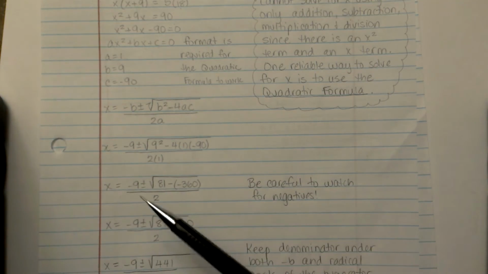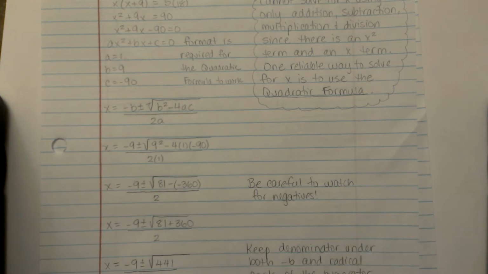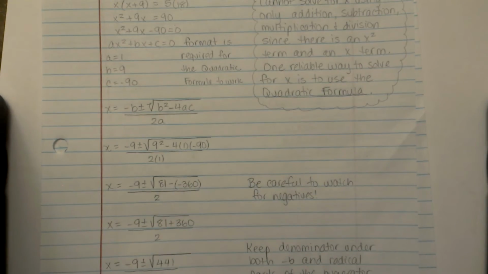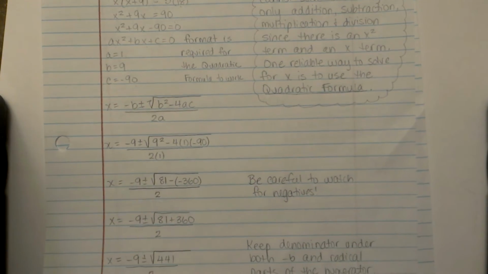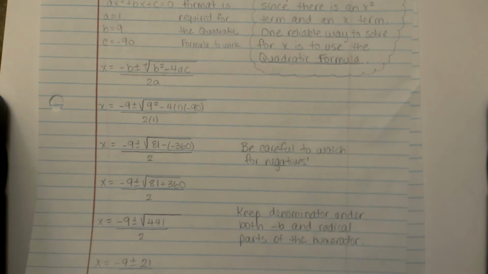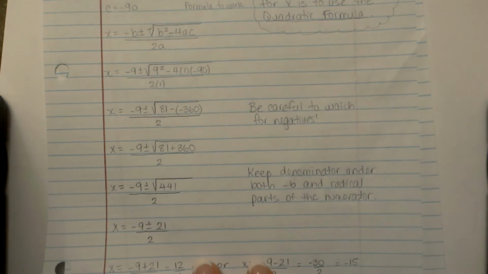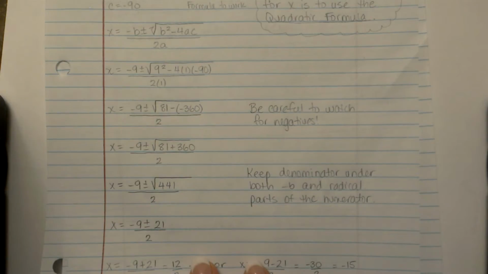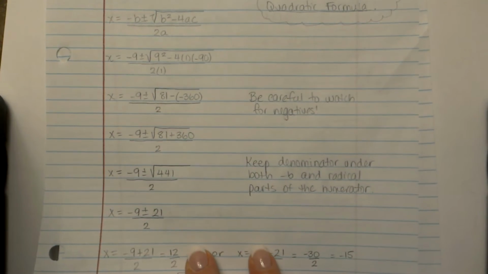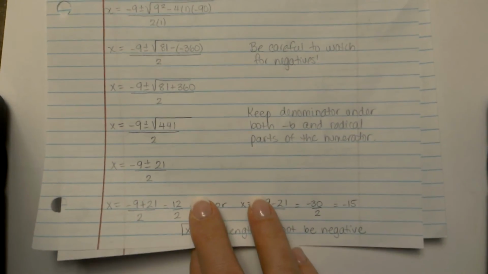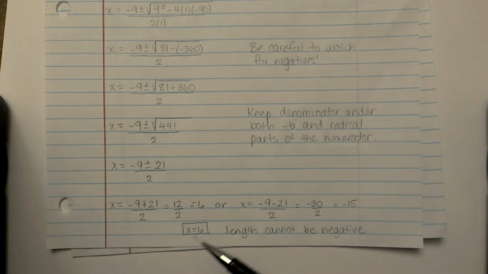steps of your solution. So here I've plugged everything in. And remember, like I said, the a goes where the a is, b goes where the b is, and c goes where the c is. And you continue to just evaluate each part as you go. And then eventually you go down and look at your answer.